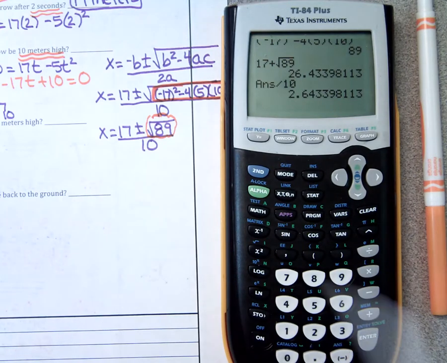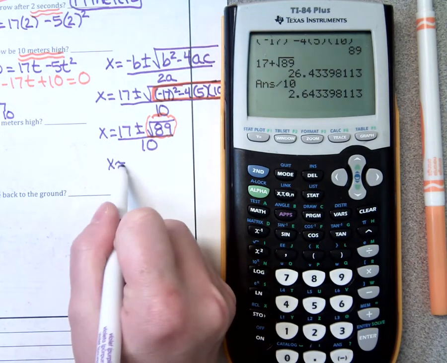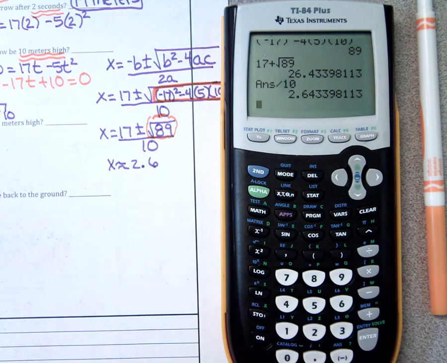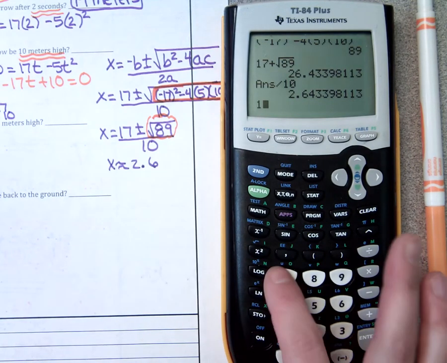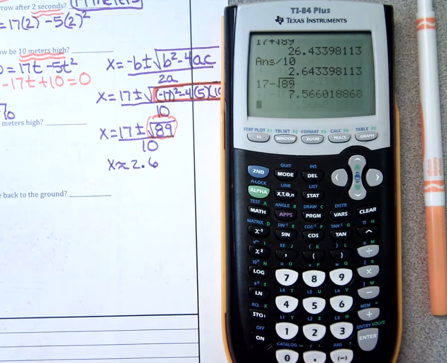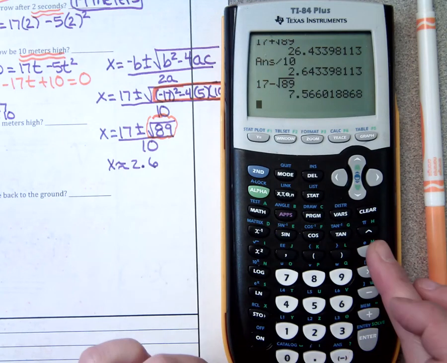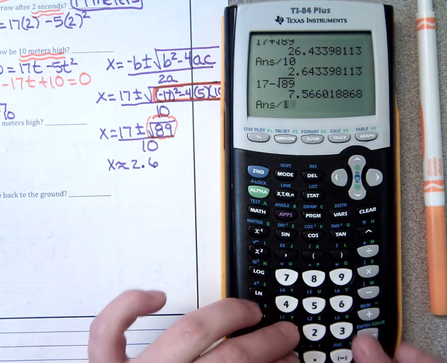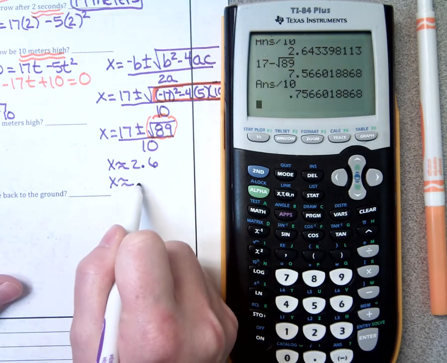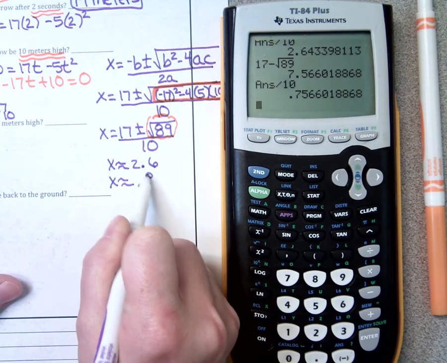Let's round to the nearest tenths. Which would you tell me? 2.6. So about 2.6. Now I'm going to do the same thing, but minus. So 17 minus square root of 89. And then once I get my answer, divide by 10. Don't forget about your denominator. And that makes x approximately 0.8.